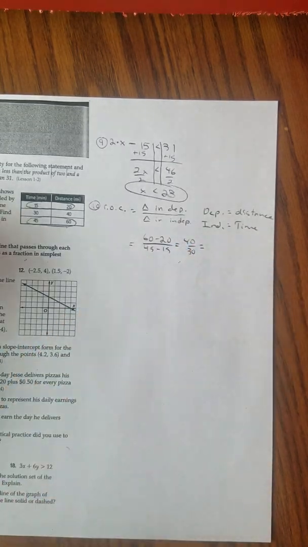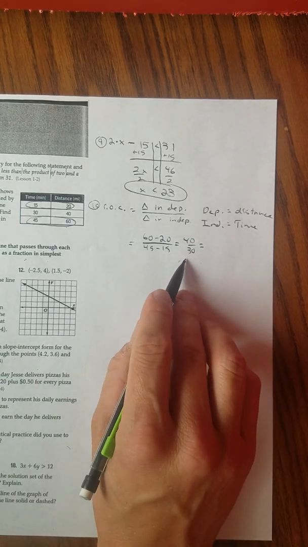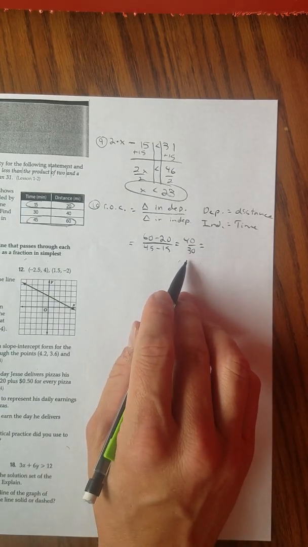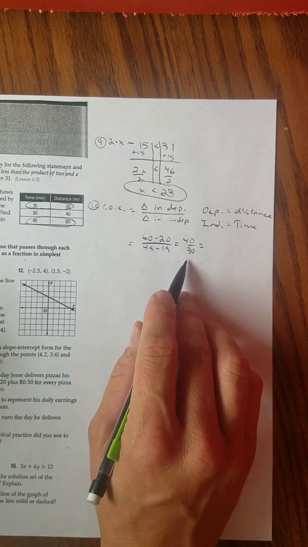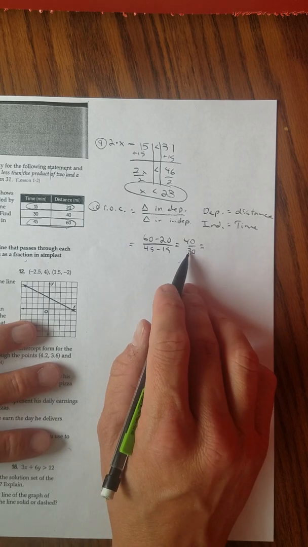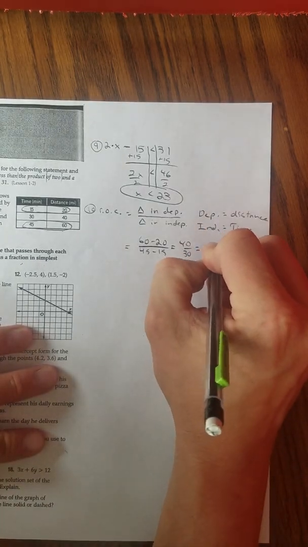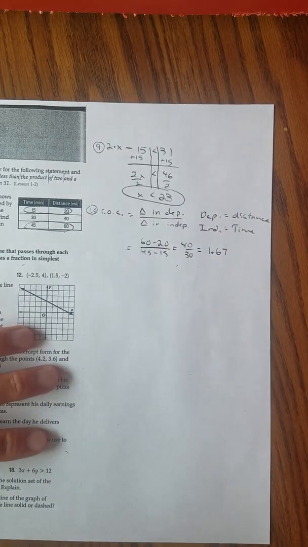One of the things that's very different about rate of change compared to slope in terms of how we do it is if this were slope, we'd leave it as 4/3. We'd leave it as a simplified fraction. But it's not. Okay? It's rate of change. So we do the division. 40 divided by 30 is 1.6 repeating, so I'm going to round this to 1.67, 2 decimal places.